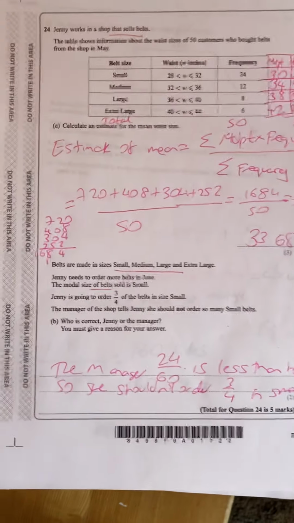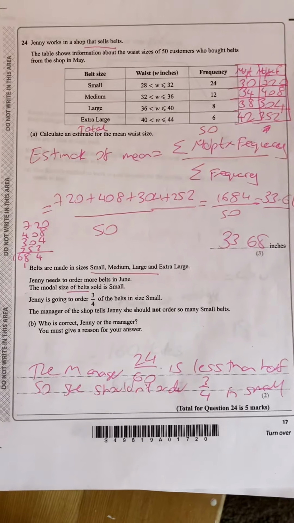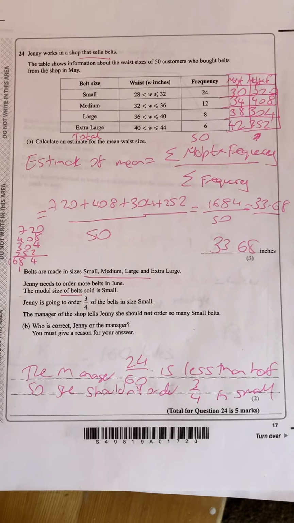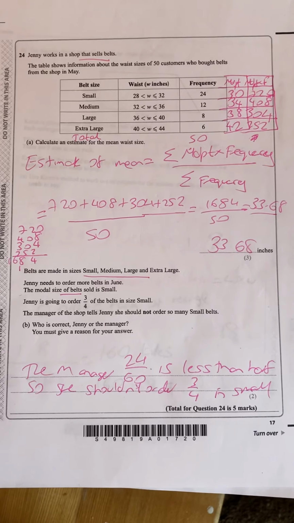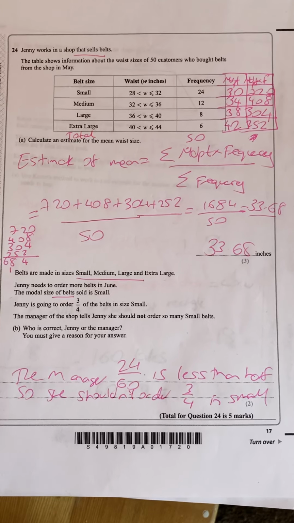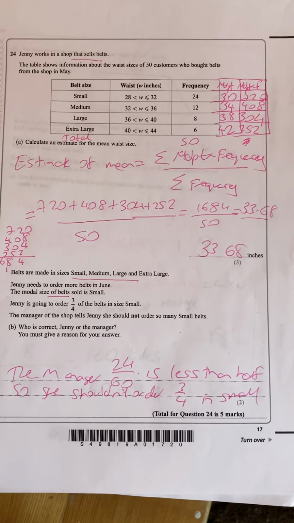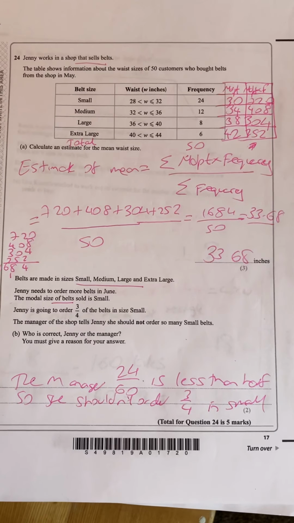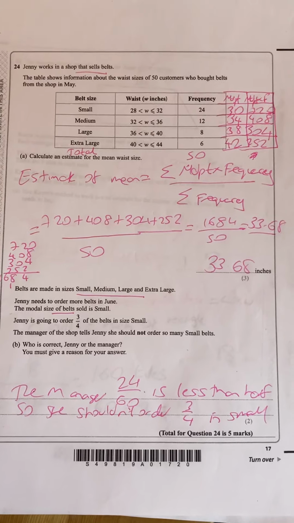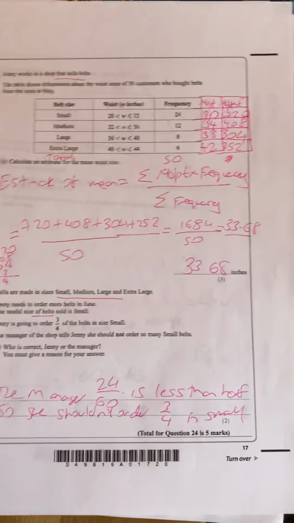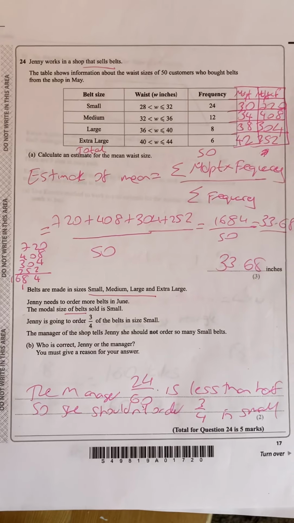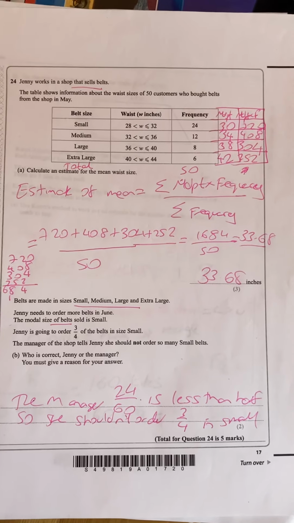Question 24, guys. Jenny works in a shop that sells belts. The table shows information about the waist sizes of 50 customers who bought a belt from the shop in May. Calculate an estimate of the mean. An estimate of the mean is the sum of the midpoint times frequency divided by the sum of the frequencies. The midpoint is worked out from the class intervals: 30, 34, 38, and 42.